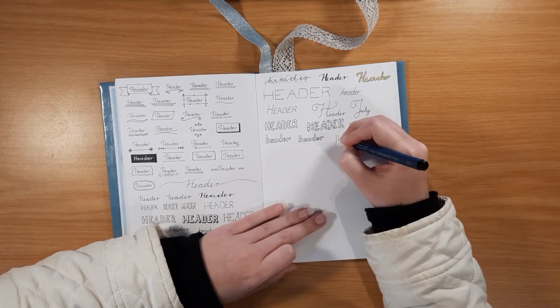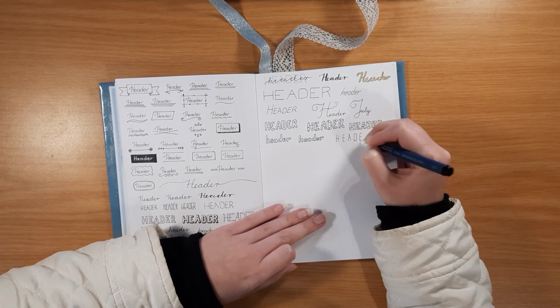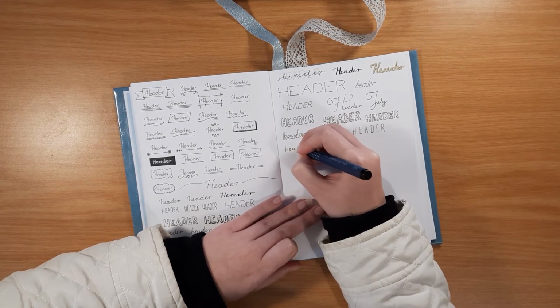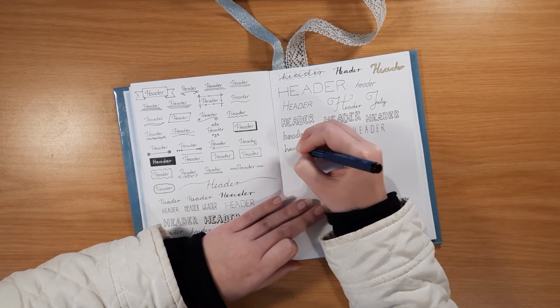For this font, I just write normal capital letters, but the spaces in between are bigger. For the next font, I first start off by writing the grade 1 style letters, and then on each edge I make a little dot.